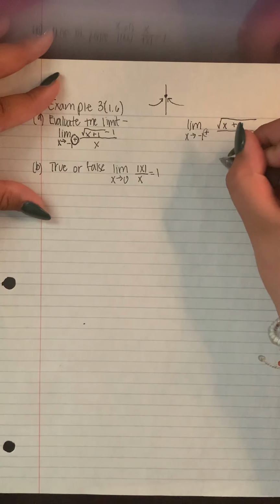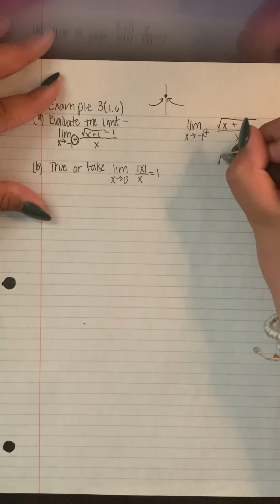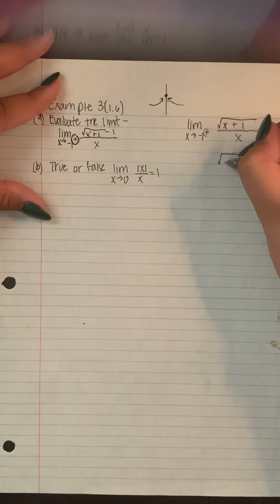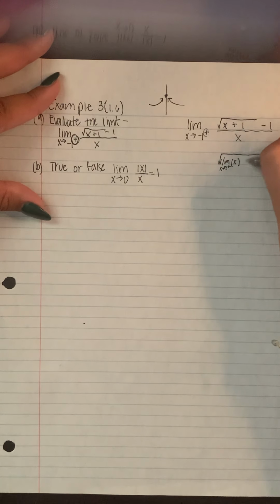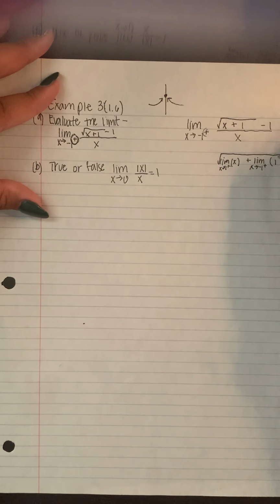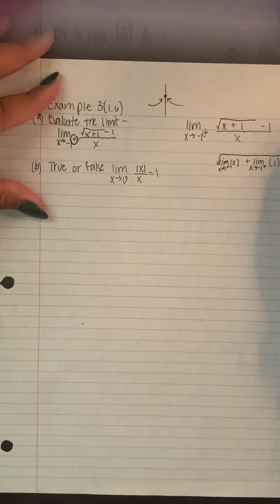So from this, it's going to look like this: square root of the limit as x approaches -1 from the positive end of x plus the limit as x approaches -1 from the positive end of 1, minus the limit as x approaches -1 from the positive end of 1.